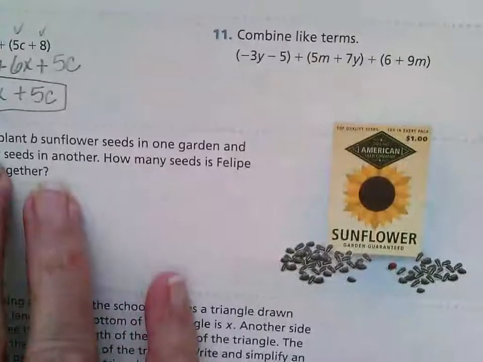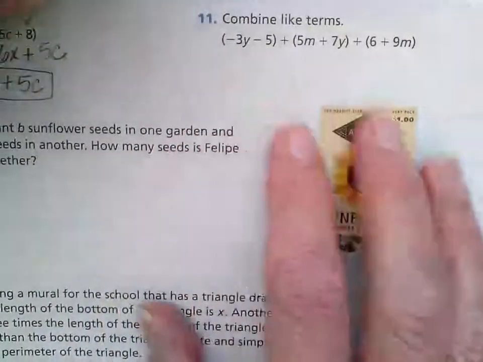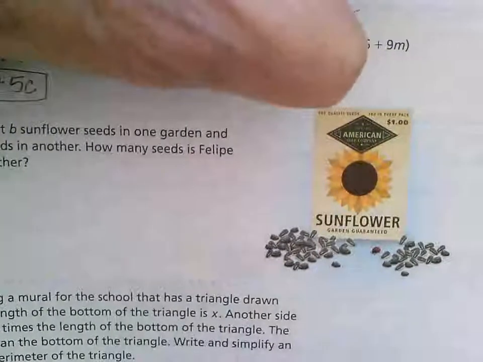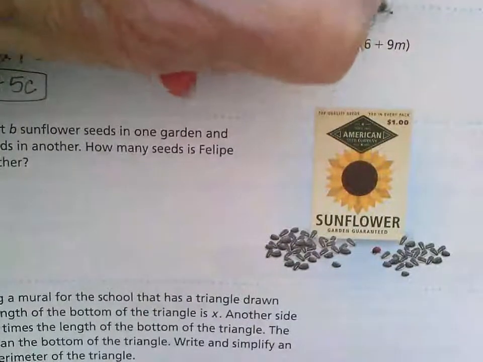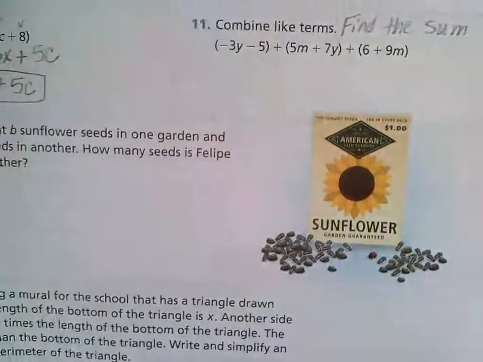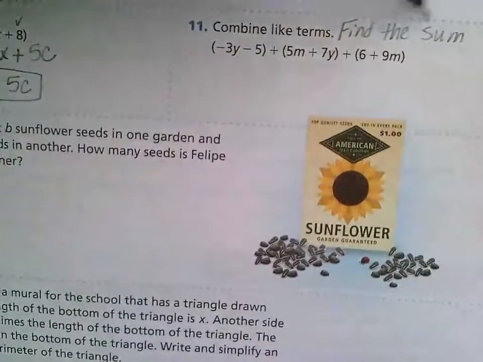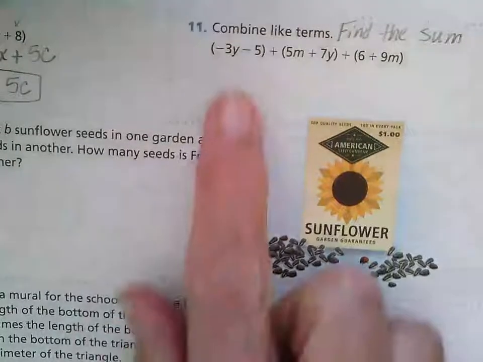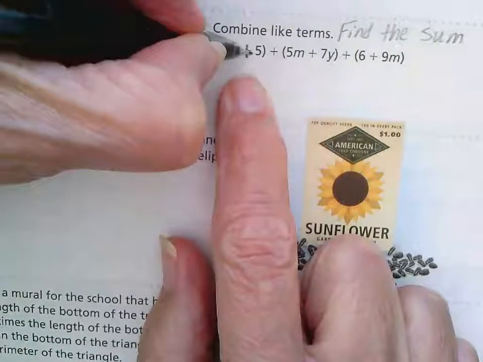Number 11, combine like terms. That means the same as find the sum. When you combine, you put things together. When you add, you put things together. When you add, it's called the sum. So we're going to change this subtraction sign.